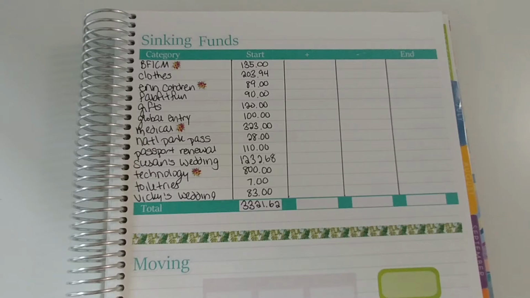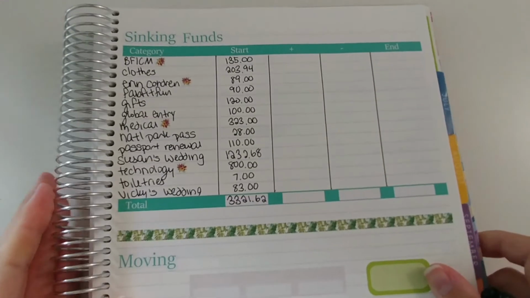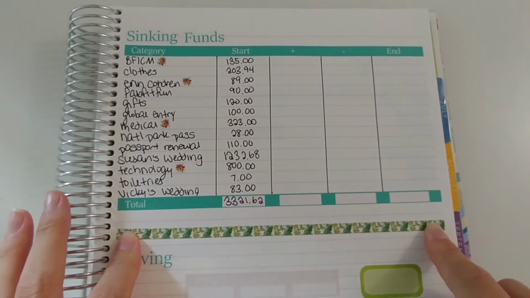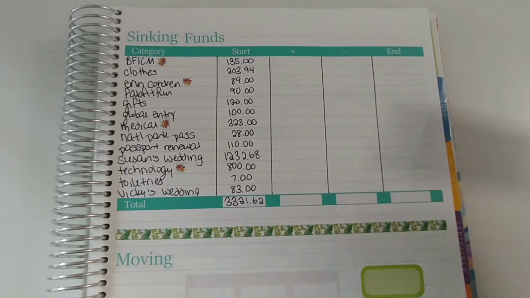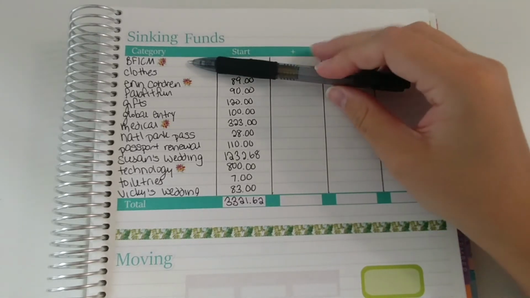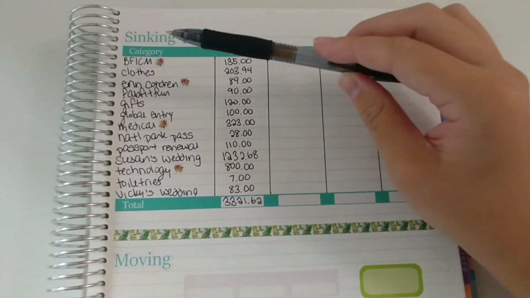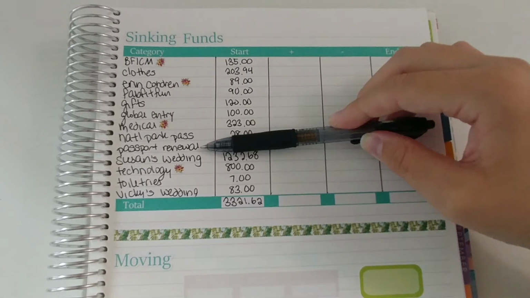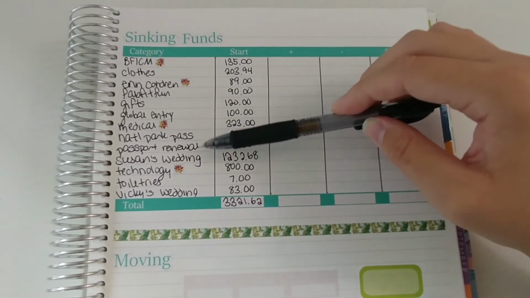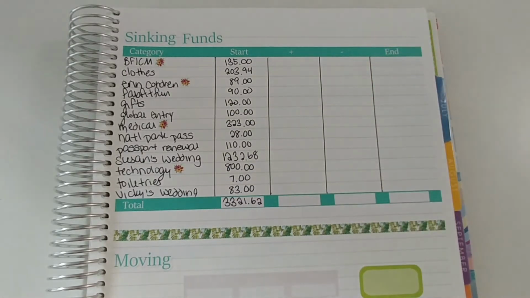The next section is sinking funds, and these symbols are just like bouquets that coordinate with the collection of the print, and these signify cash envelopes, so I know what to take out in cash or not. And so most of these categories are pretty self-explanatory. BFCM is Black Friday, Cyber Monday. I save a little bit every month to spend then. Global Entry and passport renewal are both for renewing my passport. And I think everything else is pretty much self-explanatory.